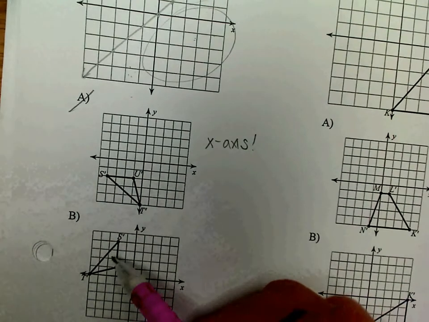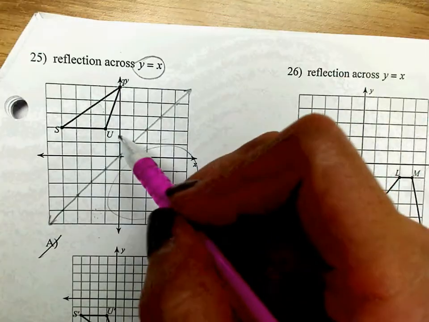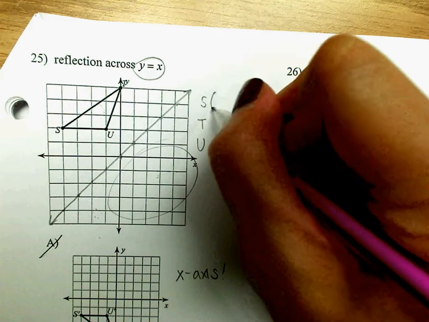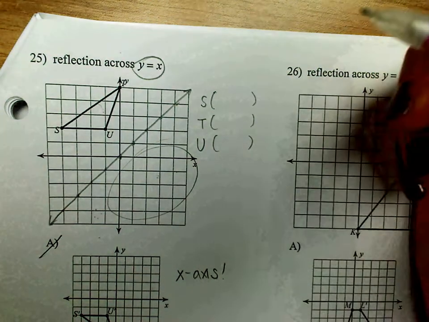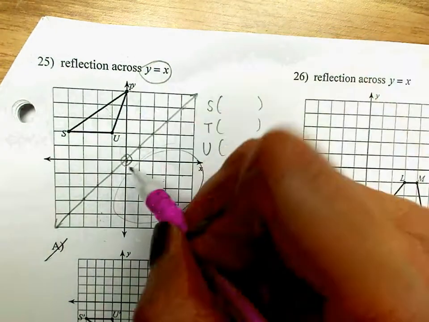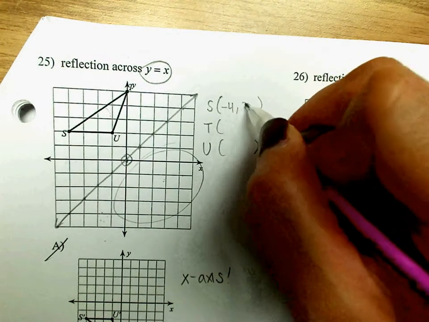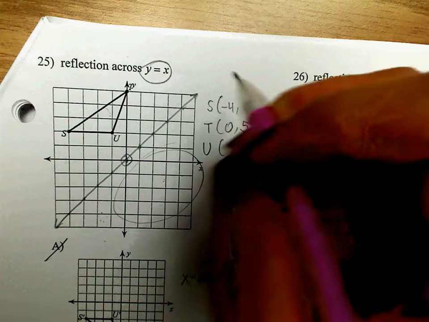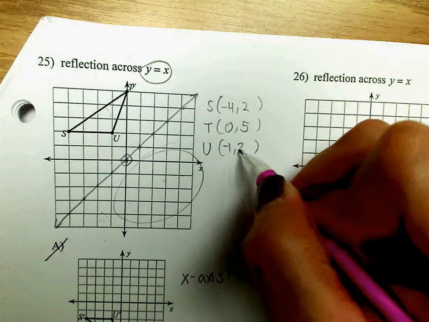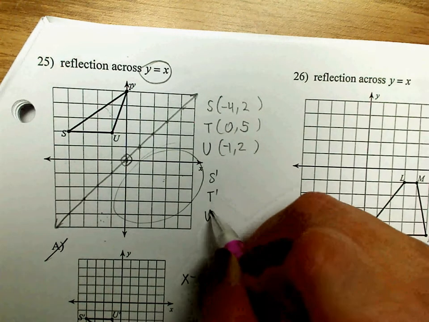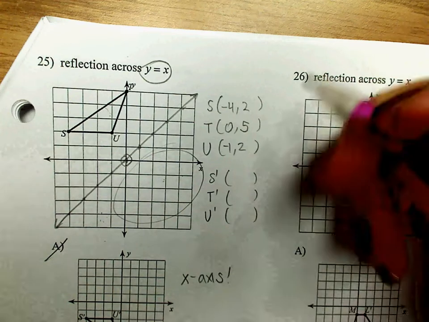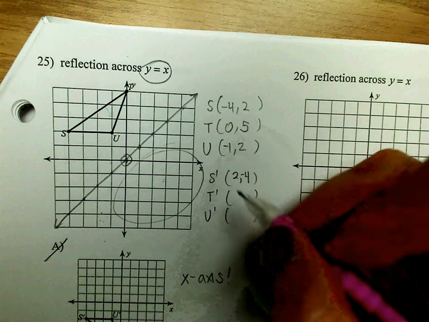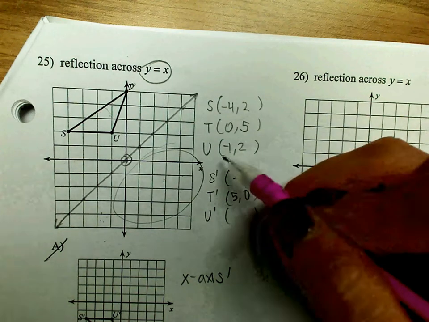Okay, so let's take a look. If you want, you should probably take a look at STU and see what their coordinates are first. Okay, so S is at, here's the origin, -4, 2. T is at, it didn't go left or right, 0, 5. And then U is at -1, 2. Now, let's see where S prime, T prime, U prime should be. So if you switch these, S prime will be 2, -4. If you switch these, T prime will be 5, 0. If you switch these, U prime will be 2, -1.